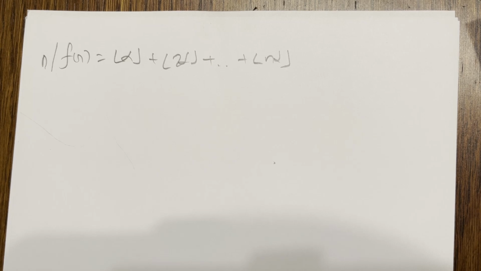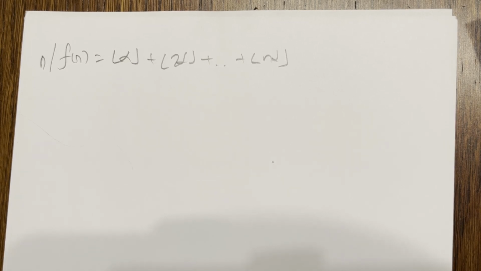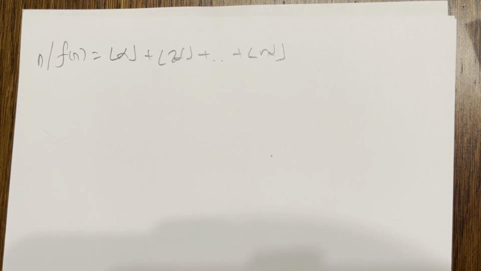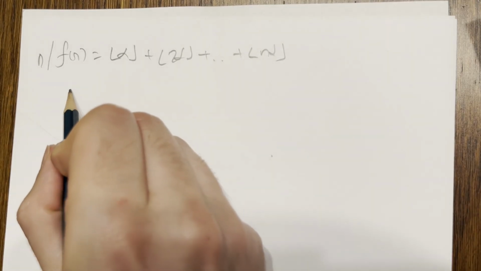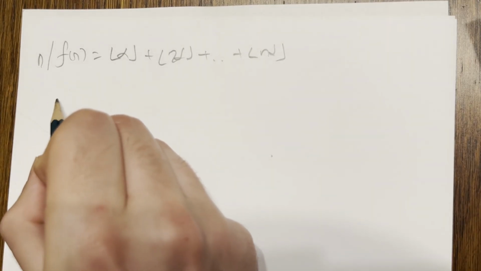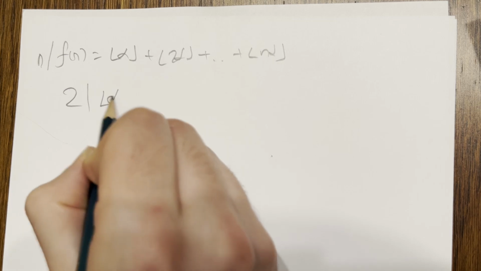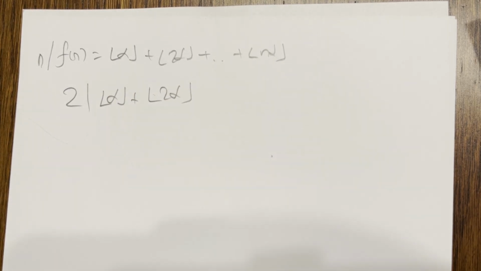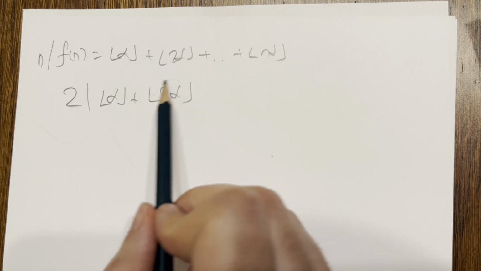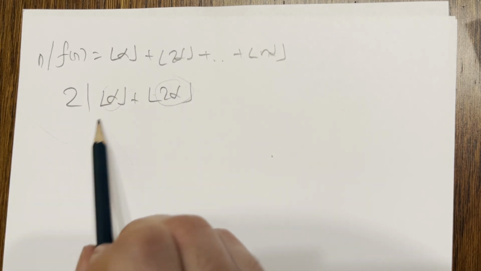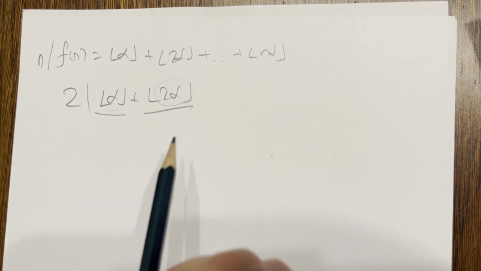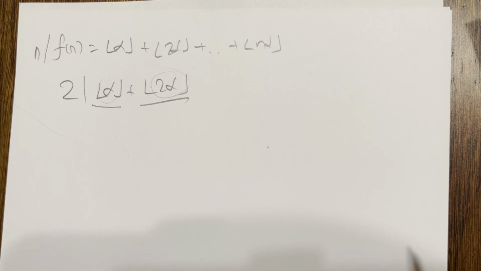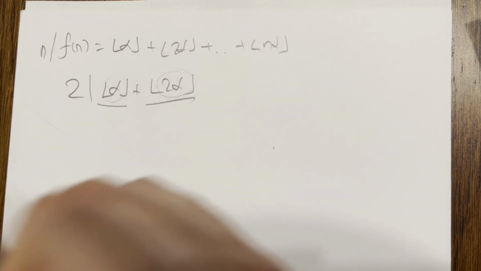Okay, so now what are we going to do? First things first, we don't know much about the problem, so let's play around with some cases. Say the case for n is 2. We have 2 divides the floor of alpha plus the floor of 2 times alpha. Now, what does this mean? Well, if 2 divides the floor of alpha, then 2 must divide this, and the other way around. If this is odd, this is odd. So let's look at some casework.